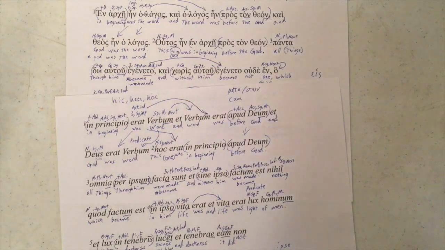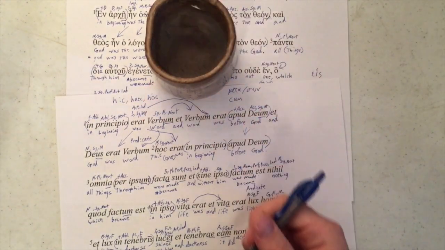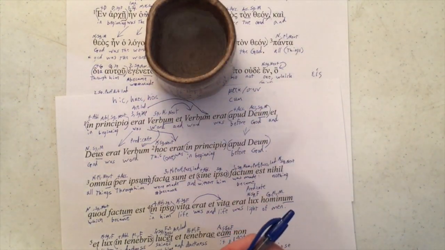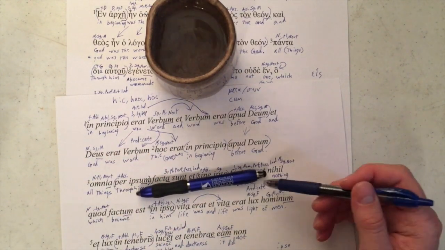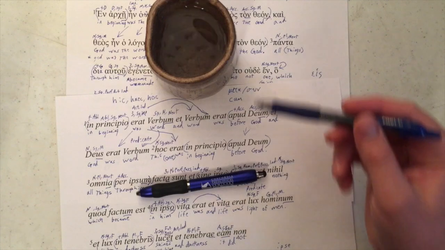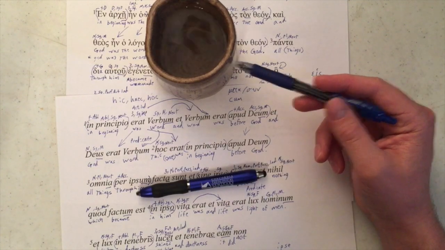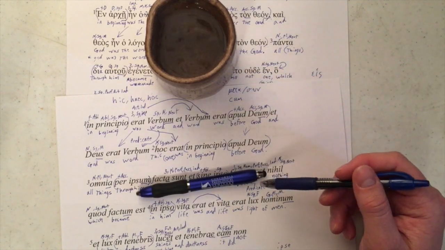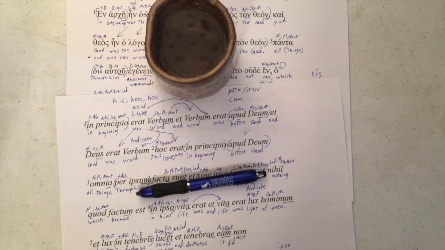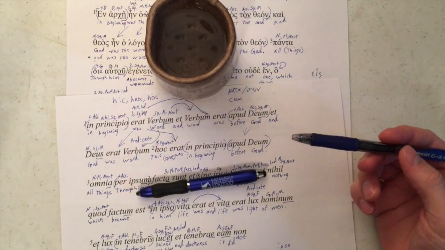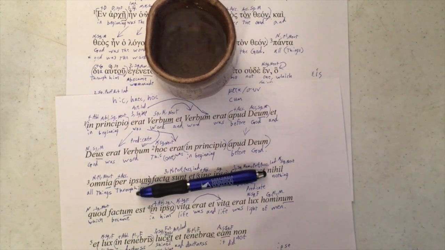So, can you see that? There's my glass of water, and here's a pen. In Latin, we would use hoc to refer to the closer of the two, and ille to refer to the further of the two. In Greek, we would use houtos for the closer of the two, to the subject, or to the perspective, which is me, and we would use ekeinos for the further of the two.